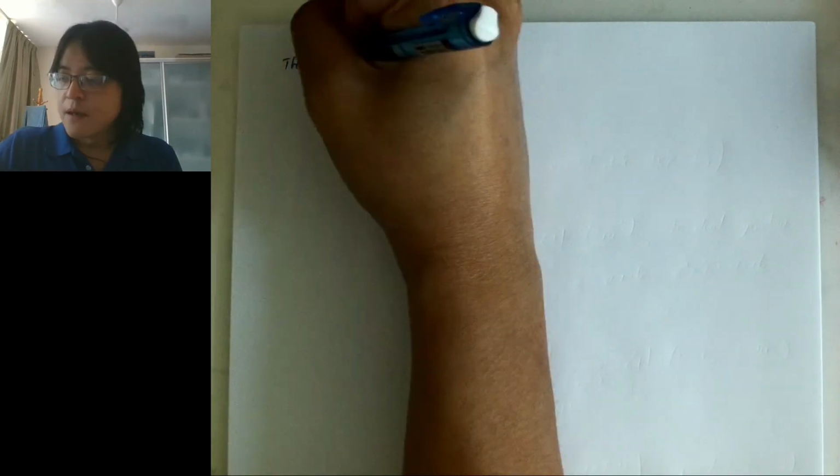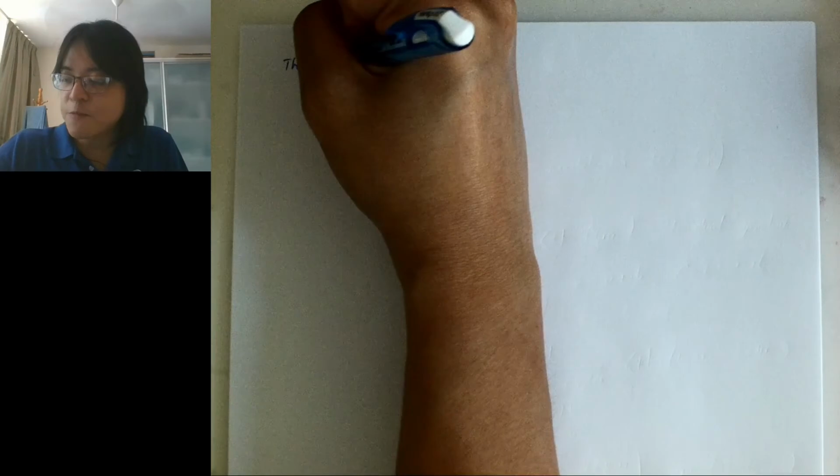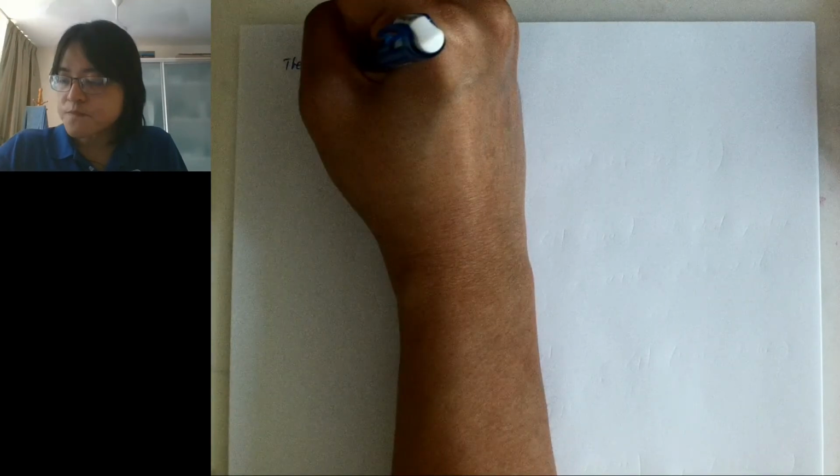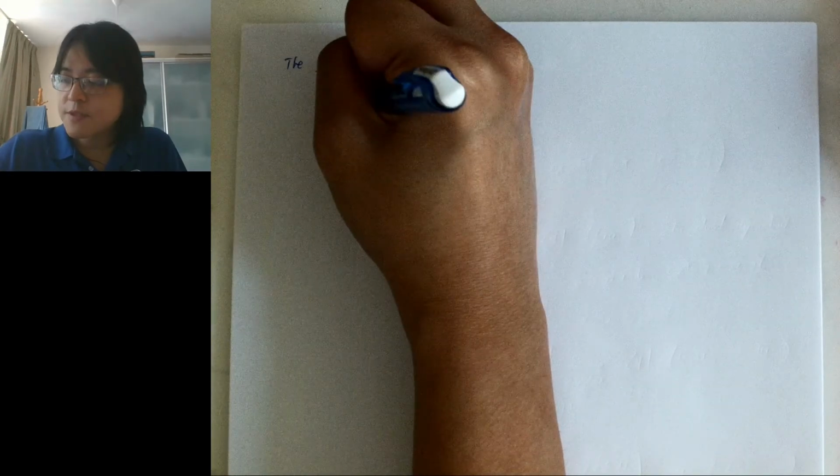Okay. So just now I said we want to talk about the length. We call this the norm, right? The norm of a ket is, well, the norm, right? So psi, what is the norm?